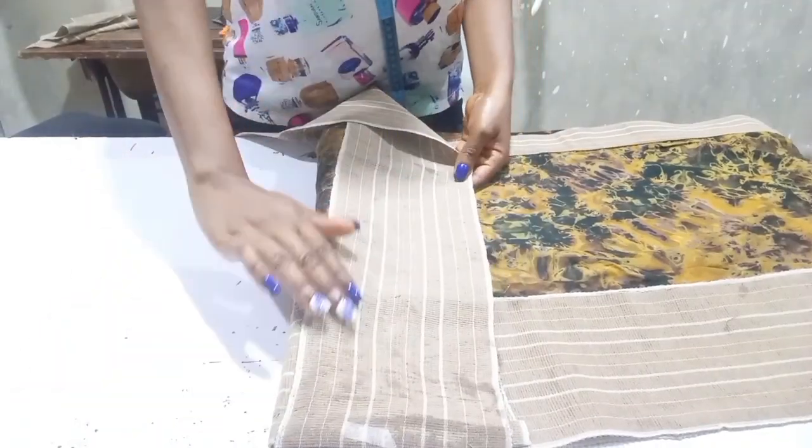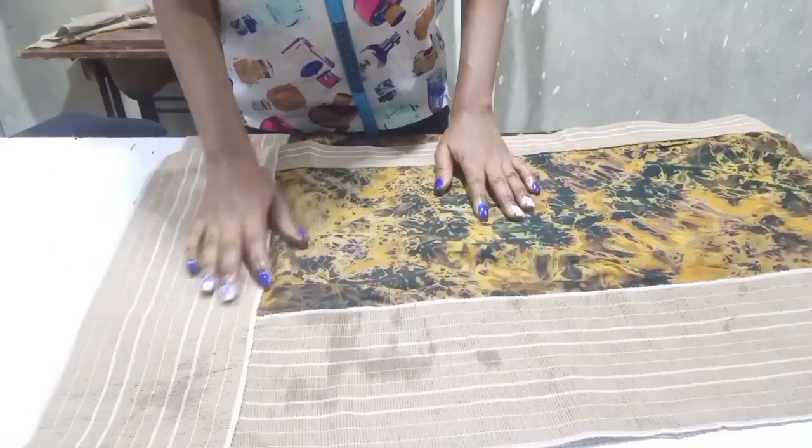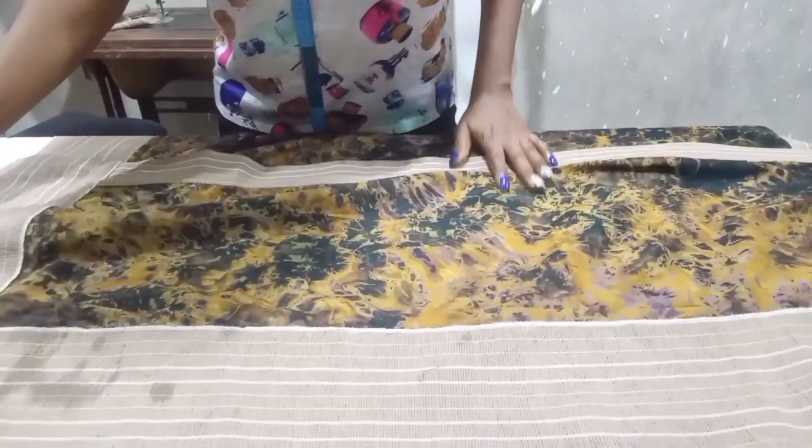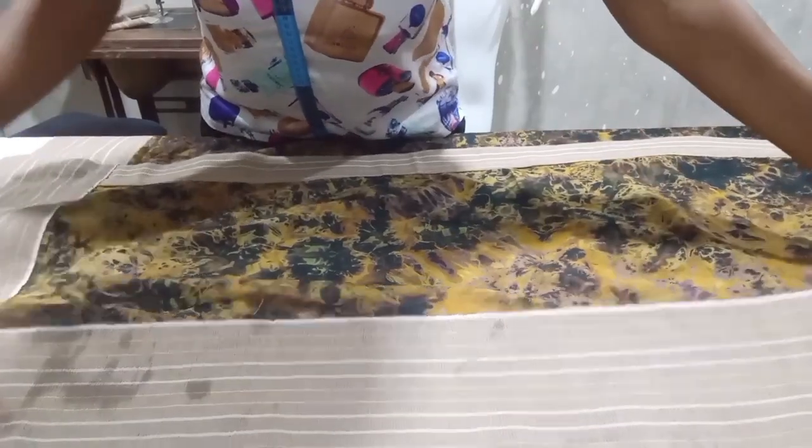Then the back of the dress, can you see? I've gone ahead to do it. So this is what it's looking like. Can you see? I've ironed it also. Can you see the way it is looking nice and beautiful? Just go ahead and do yours.